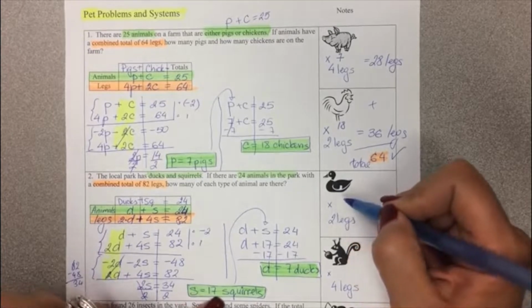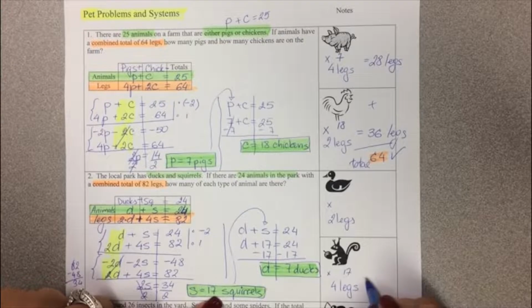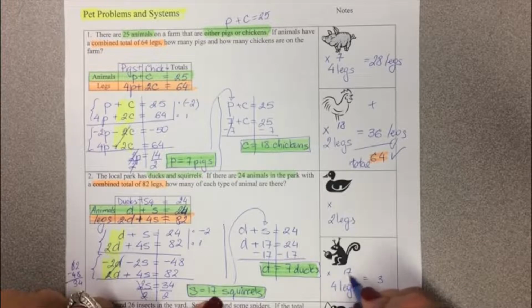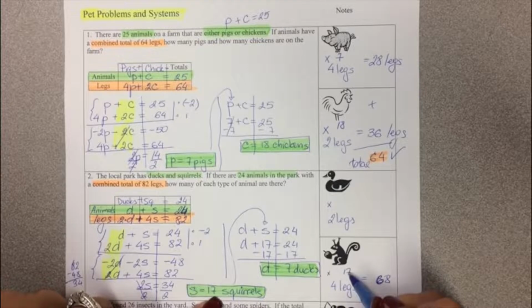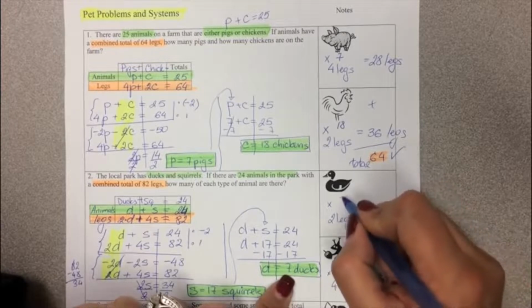So we know that there are 17 squirrels. 17 times 4 is 68. 4 times 7, 28, to 68, and then ducks, we have 7.